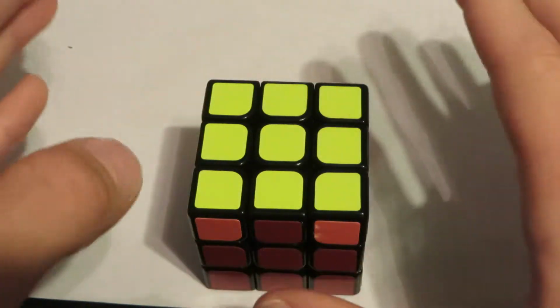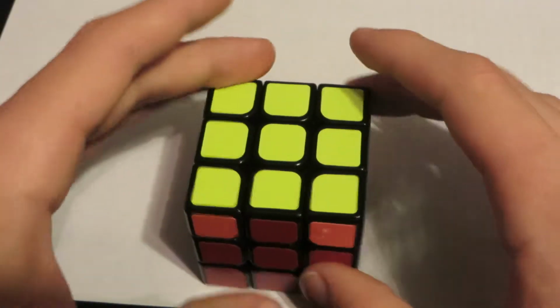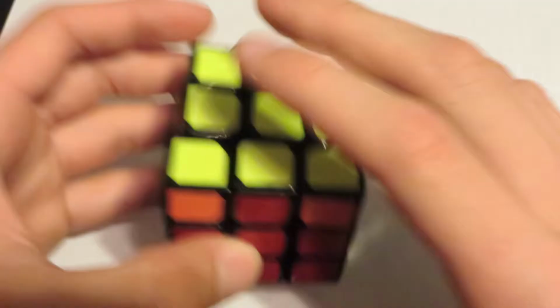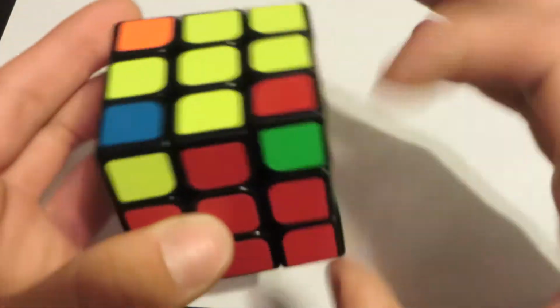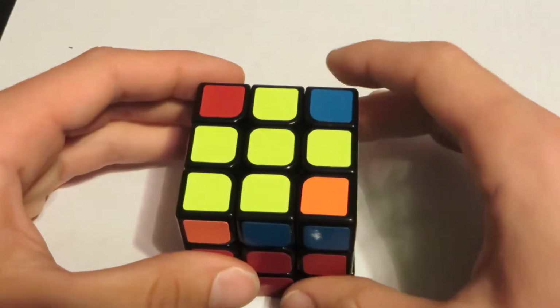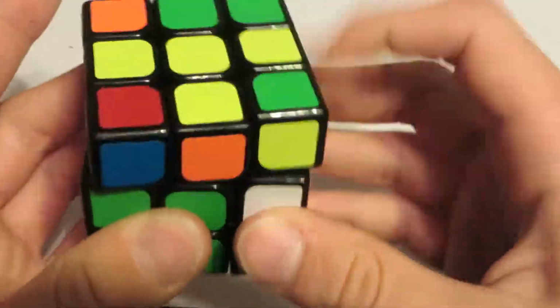But there are 7 different ways of holding the cube in order to get that one corner where it's just one corner. Like this, where there's only one yellow corner. So I'm going to teach you all the different ones. So let me set one up.